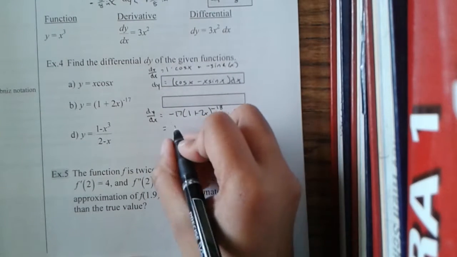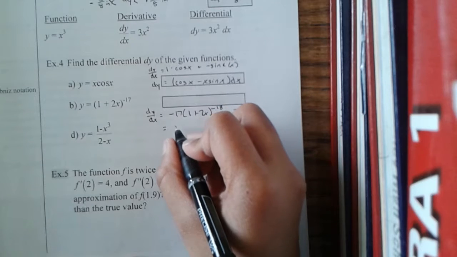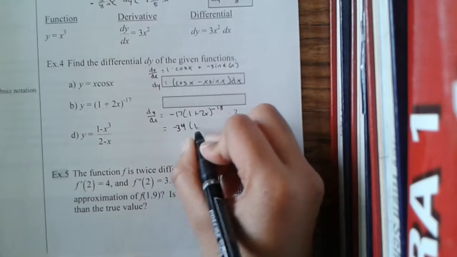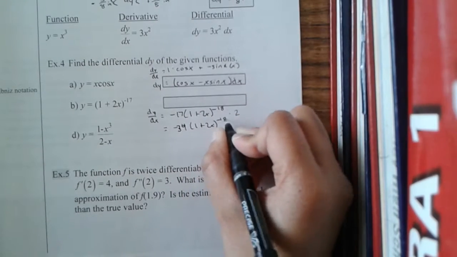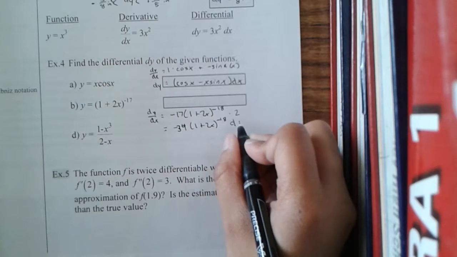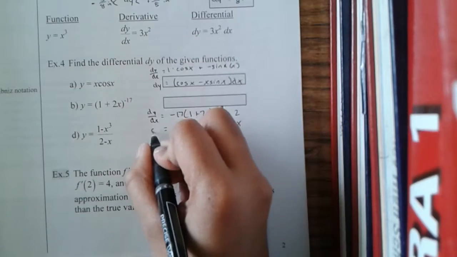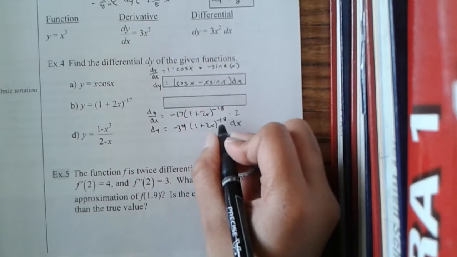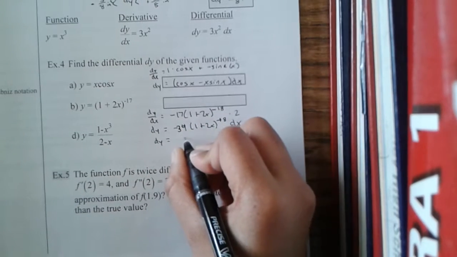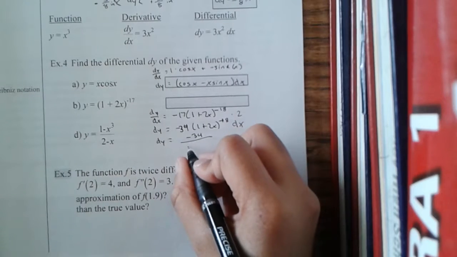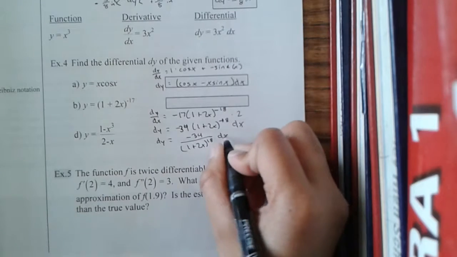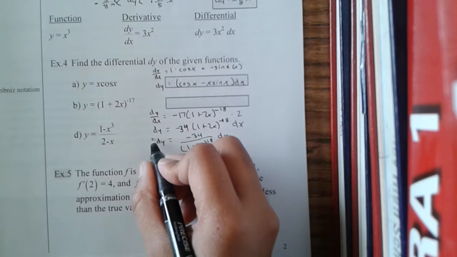So that equals negative 34 times (1 + 2x) to the negative 18 power, and you multiply dx on both sides. So you get dy. You could also put this on the bottom because it's negative 18, so if you put it on the bottom, it's positive. So dy equals negative 34 over (1 + 2x) to the 18th power dx. So that's part b.